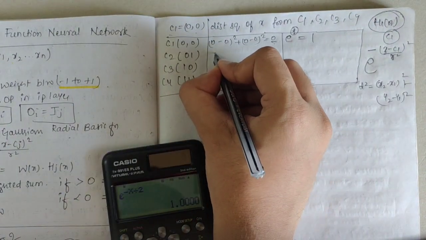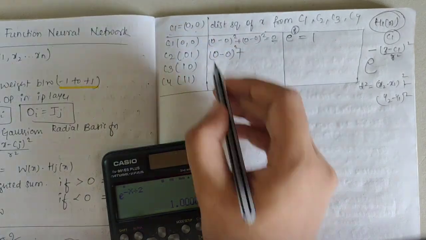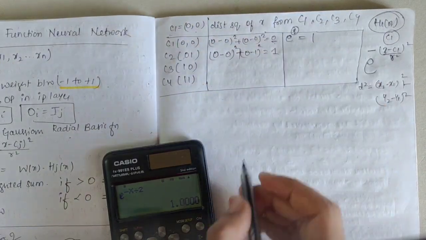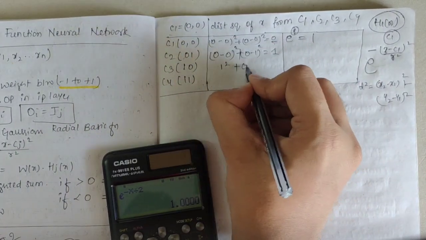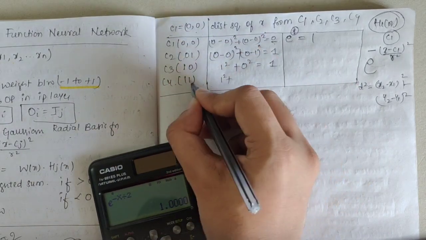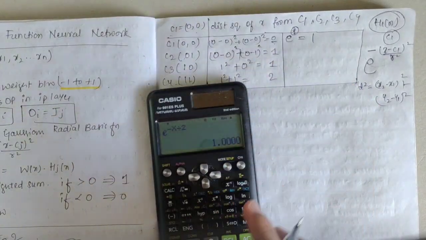Next I'll take 0 minus 0 whole square plus 0 minus 1 whole square. The result would be 1 here. Next again, 1 minus 0 is 1 square plus 0 minus 0 is 0 square, I would get 1. Next I have 1, 1. So 1 minus 0 is 1 square and 1 minus 0 is 1 square. So I'll get 2 here. So substituting the values now.